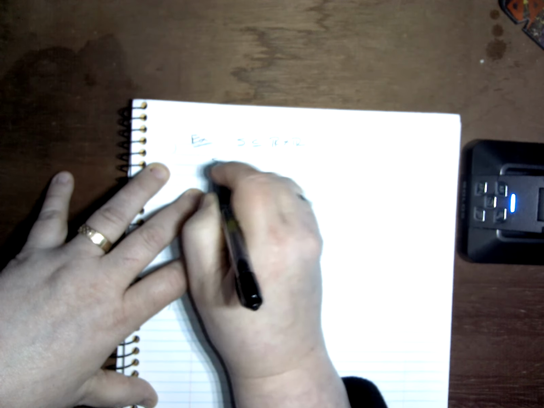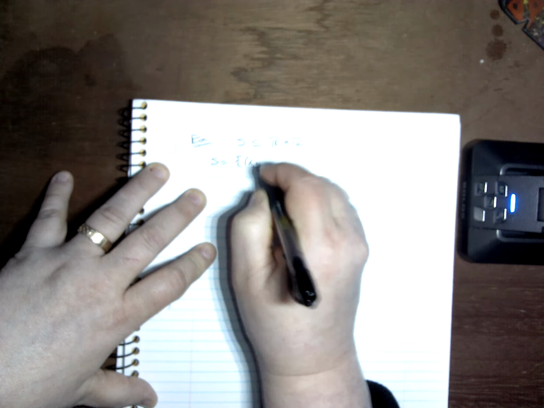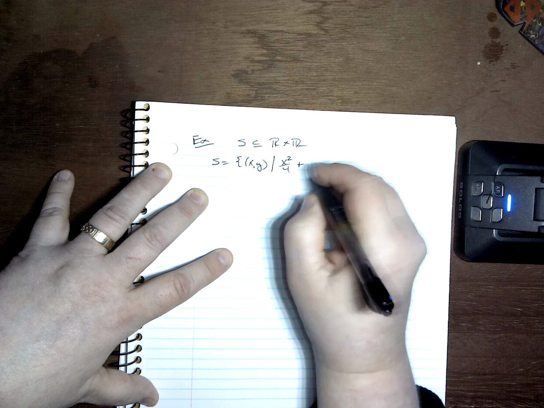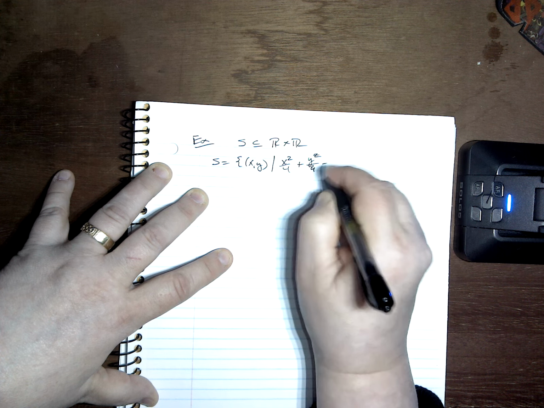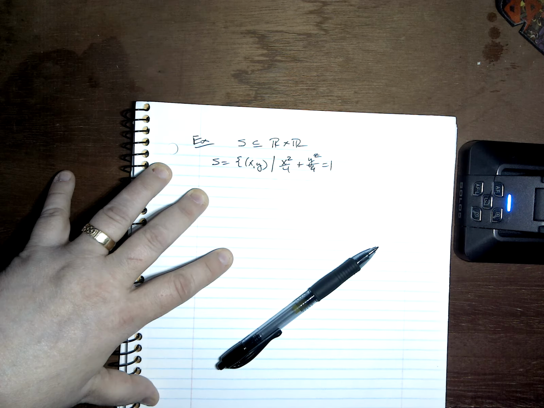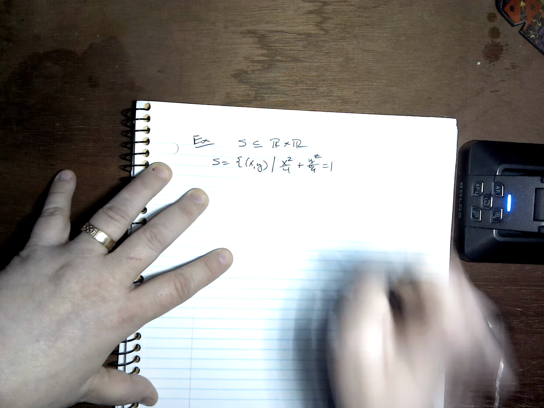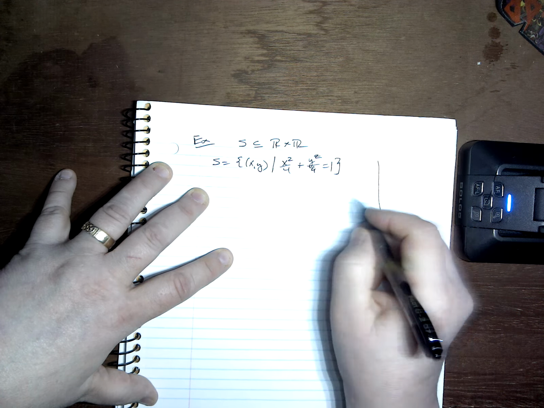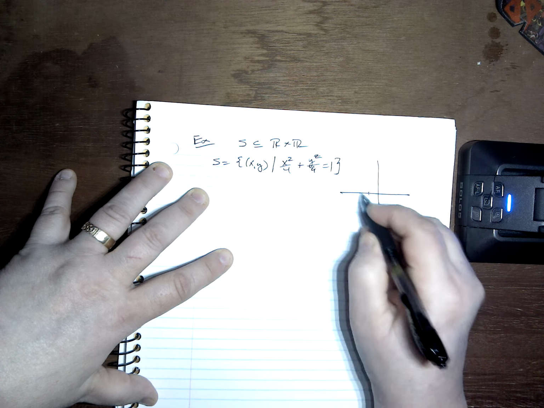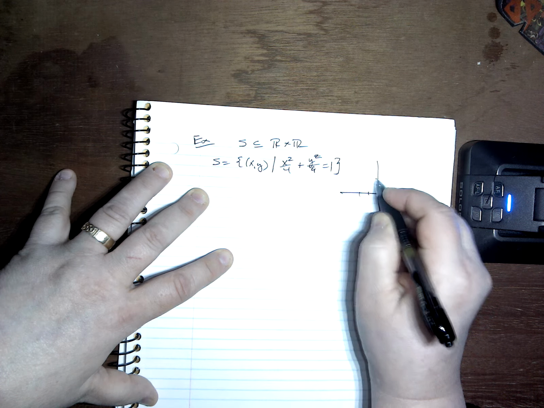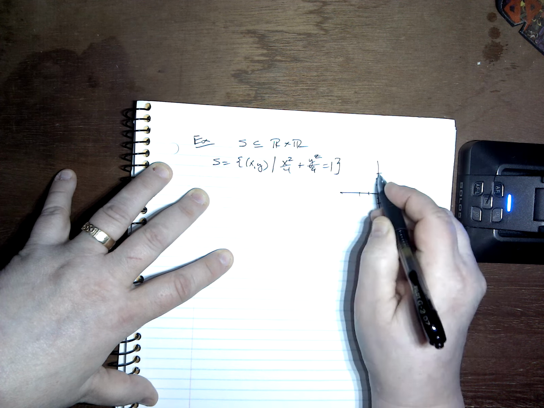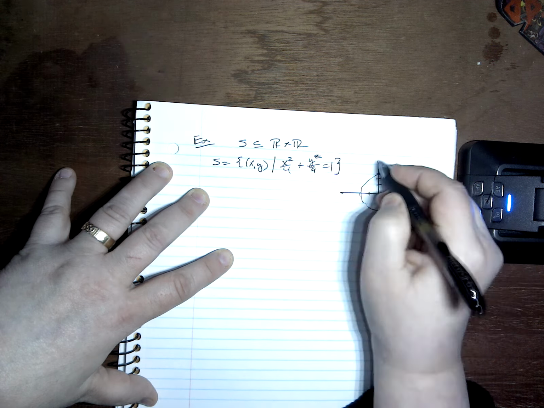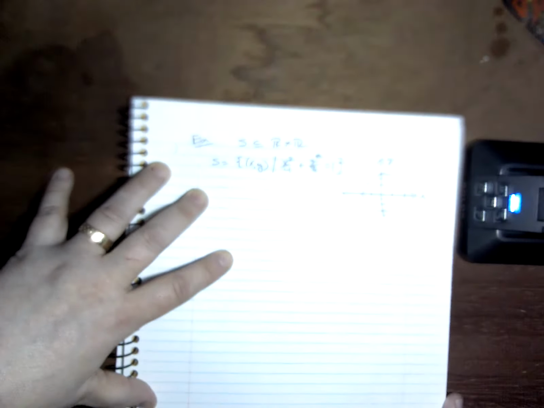This is going to be different from class. I'm going to let S equal the set of (x, y) such that x squared over 4 plus y squared over 9 equals 1. So this is the ellipse. I go side to side by 2 and up and down by 3. Believe me, that's supposed to be an ellipse, even though it doesn't look like it.